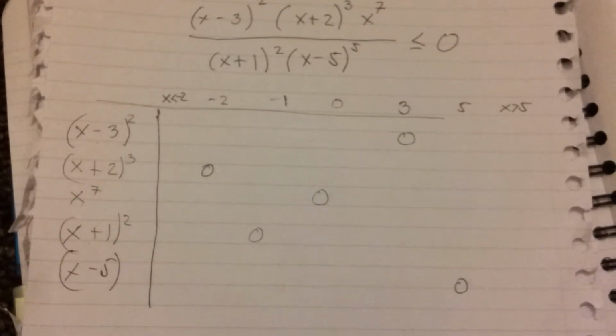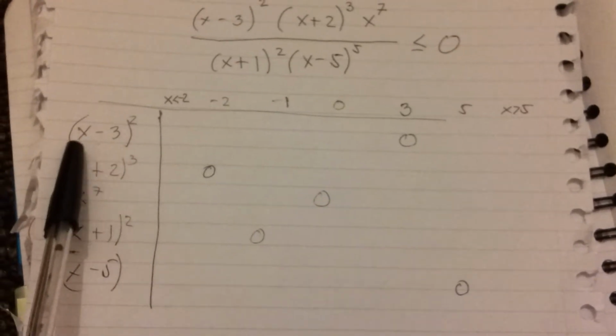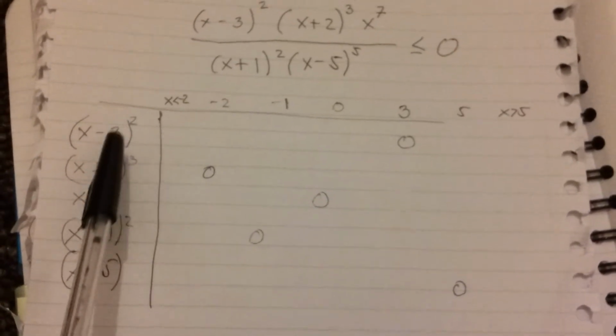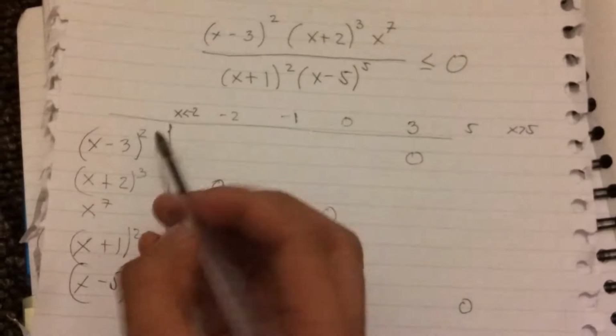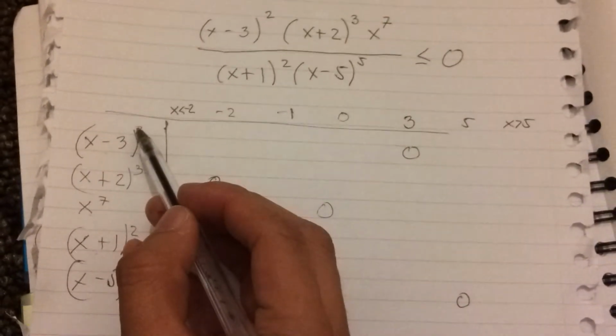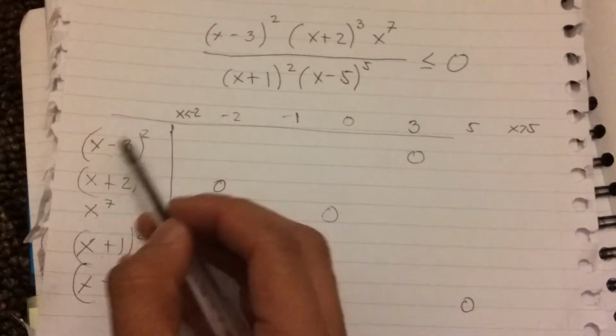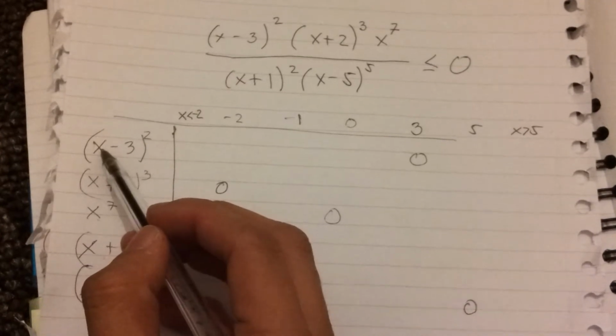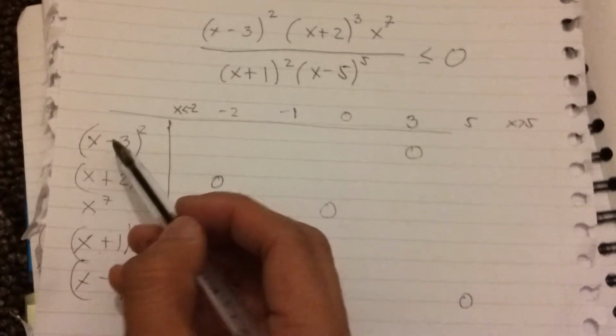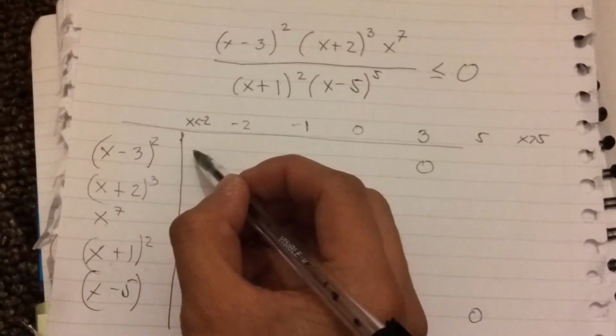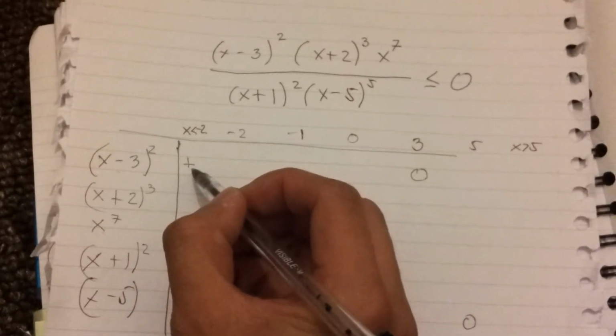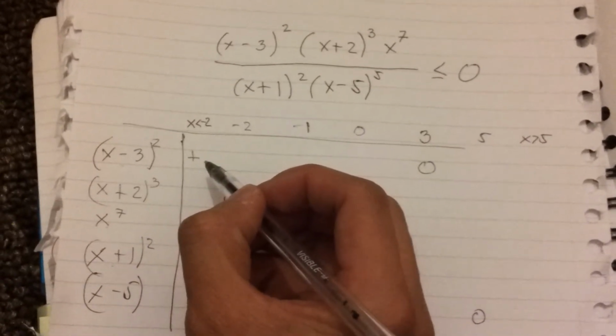So, let's say minus 4. This becomes minus 7 squared. But because of this square value, even number siya, so any number, even negative, kung i-square mo is positive. So, if x is less than minus 2, positive man siya gihapon.